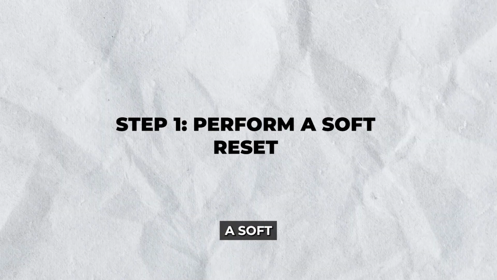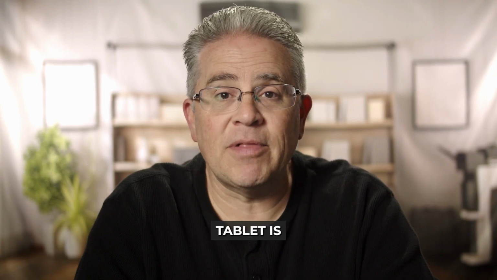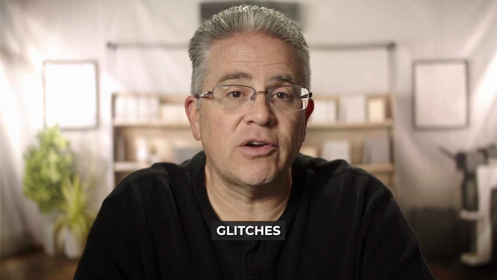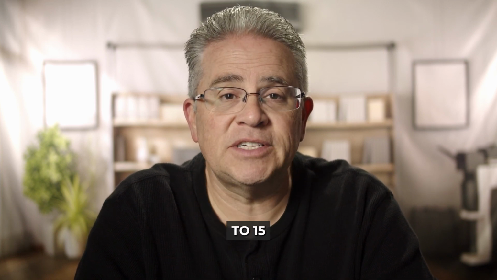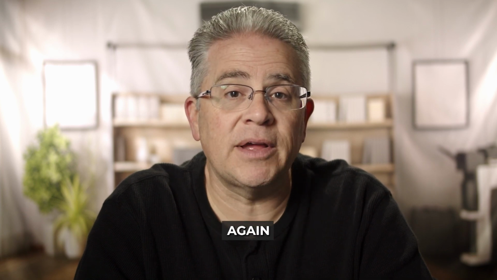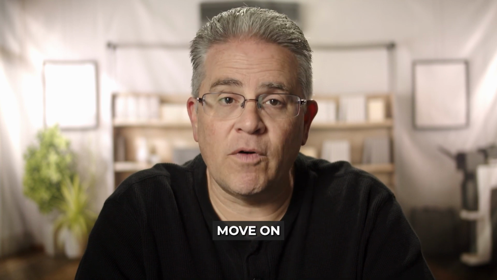Step 1. Perform a soft reset. The first step in fixing a boot loop on your Lenovo tablet is to perform a soft reset. Sometimes a simple restart can solve minor glitches causing the boot loop. Press and hold the power button for about 10 to 15 seconds until the device turns off. Wait a few moments, then press the power button again to turn your tablet back on. If the device continues to loop, move on to the next step.